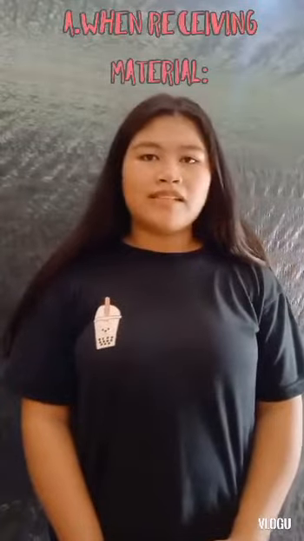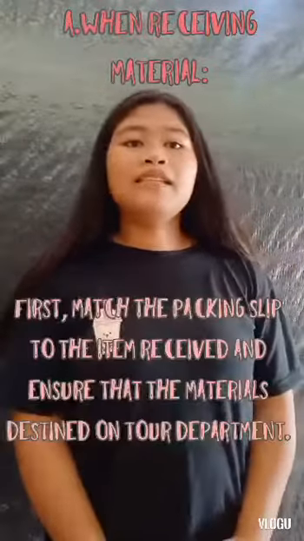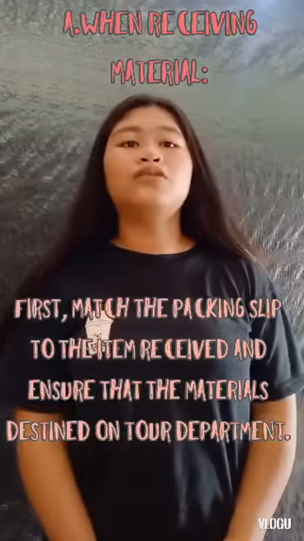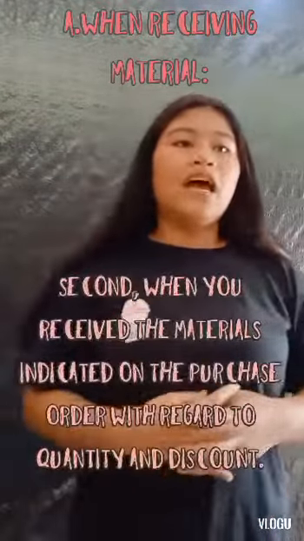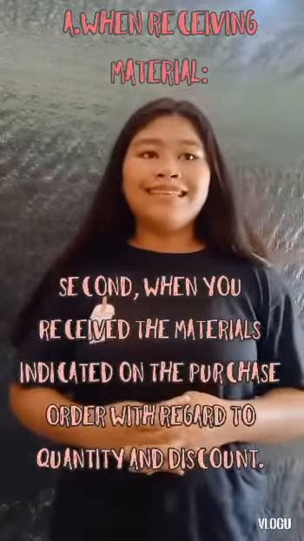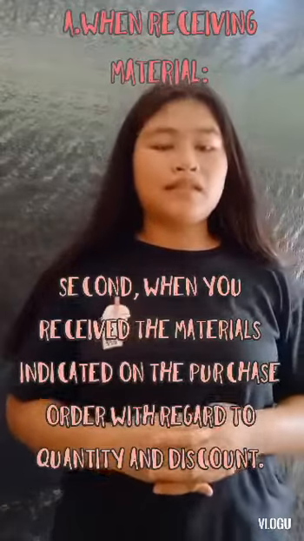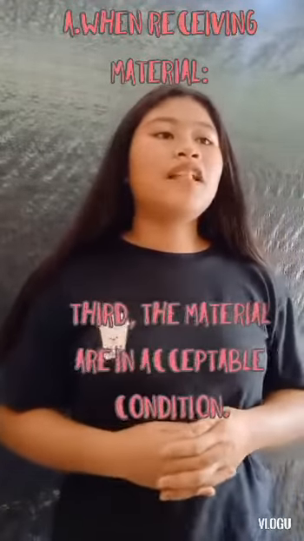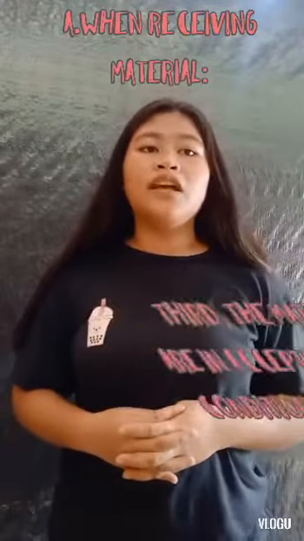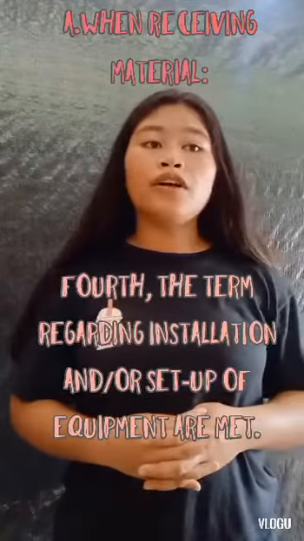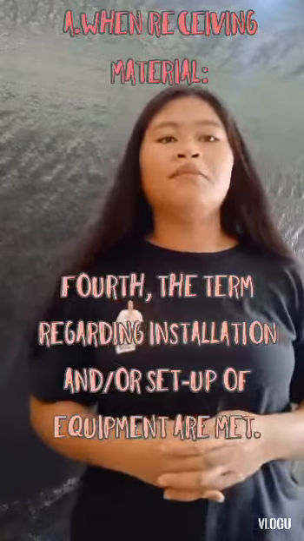Let's proceed. Fault identification and reporting. When receiving materials, first, match the packing slip to the item received and ensure that the materials are destined to your department. Second, check the materials received against those indicated on the purchase order with regard to quantity and discount. Third, the materials are in acceptable condition. Fourth, the terms regarding installation and or setup of equipment are met.